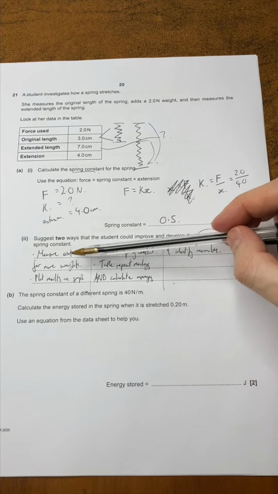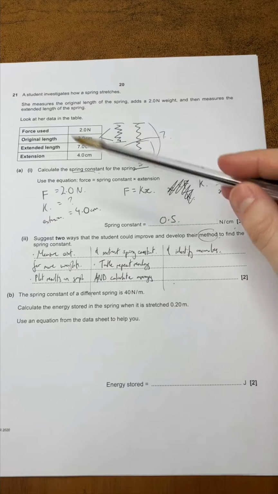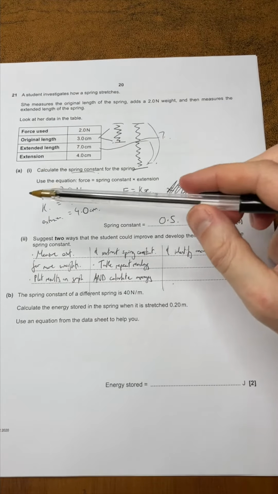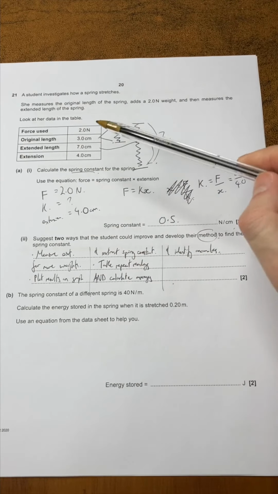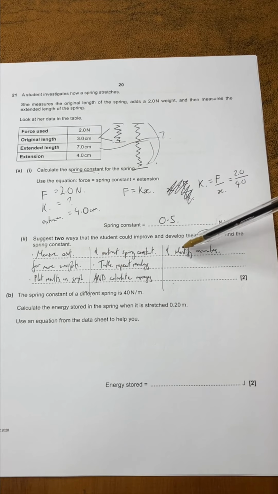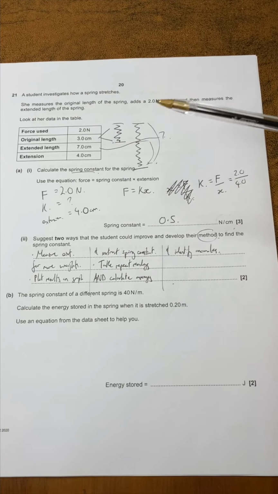So I'd stick to these suggestions. Measure more weights using whatever equipment they've got. So that's basically repeats. Plotting the results on a graph and getting lots of data to get the answer, and then taking repeat readings to identify anomalies and things like that. I think those are better method changes than simply changing the equipment to better equipment.